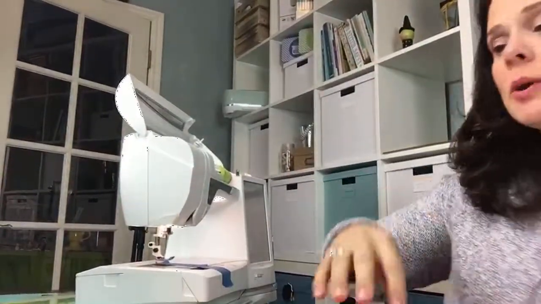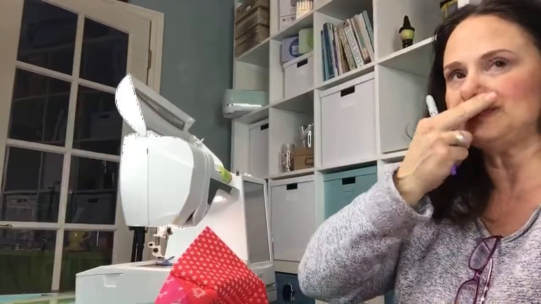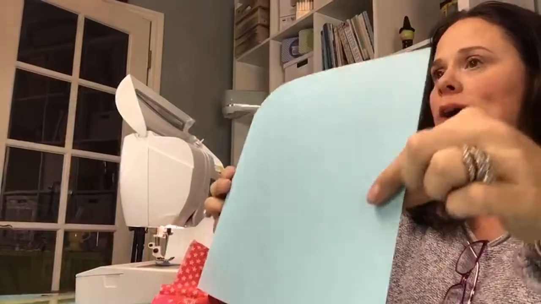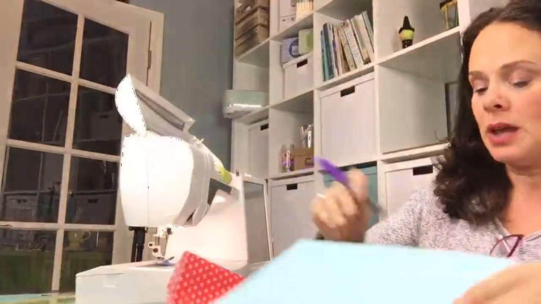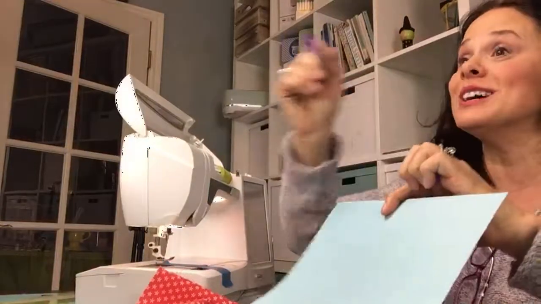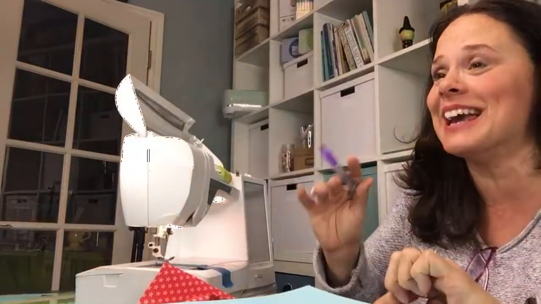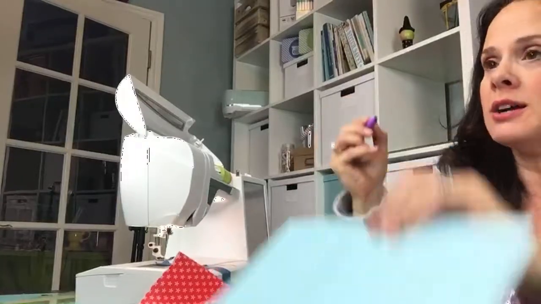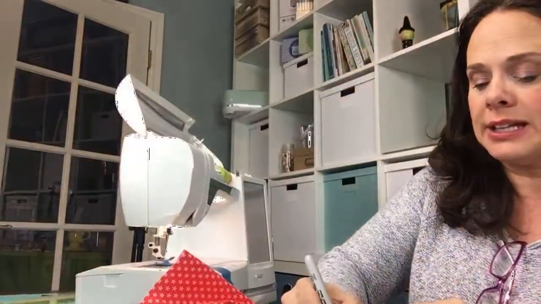And then I'm going to show you something of what we're going to try to do. So when you are joining your rows together, when you come to the seams, okay. Oh, good, you got it. Yay, it's working. I'm so happy. Oh my gosh. Okay.